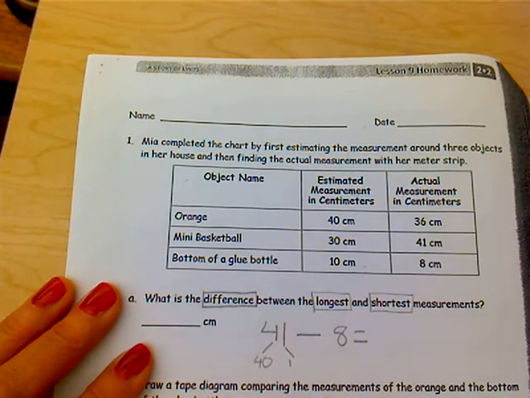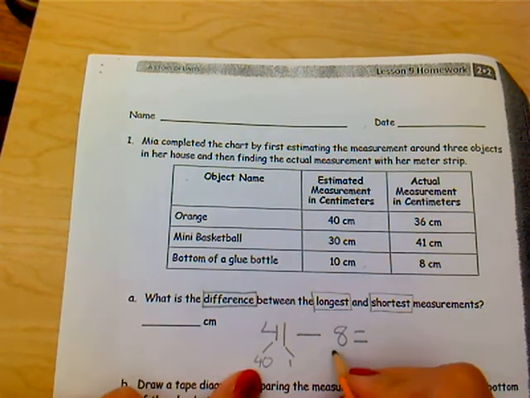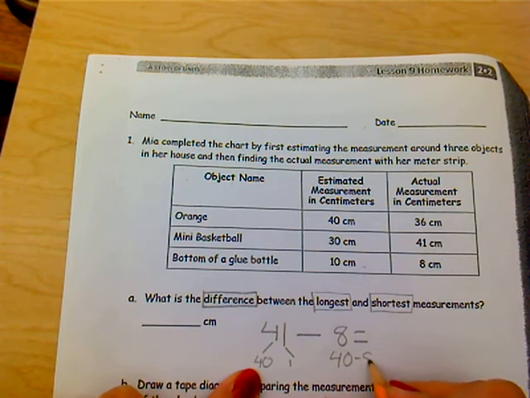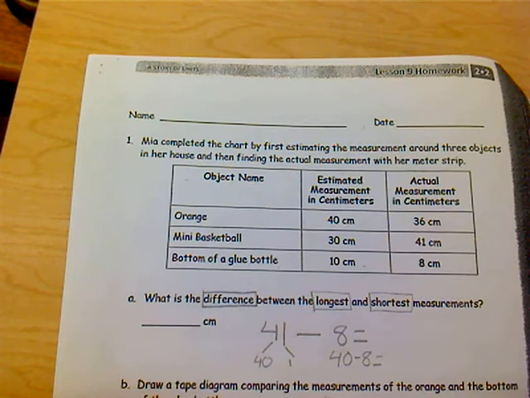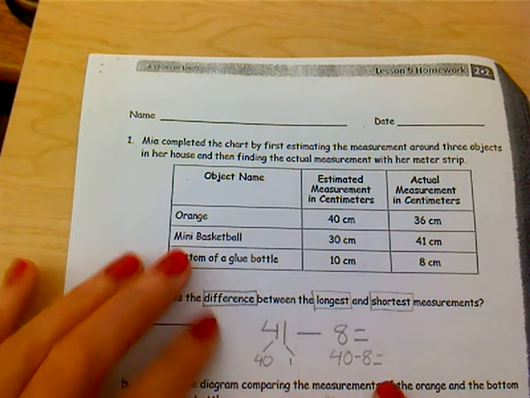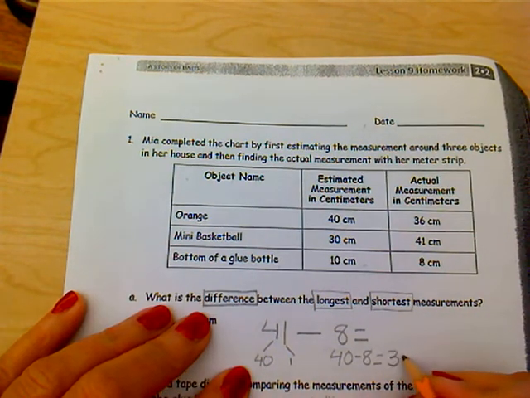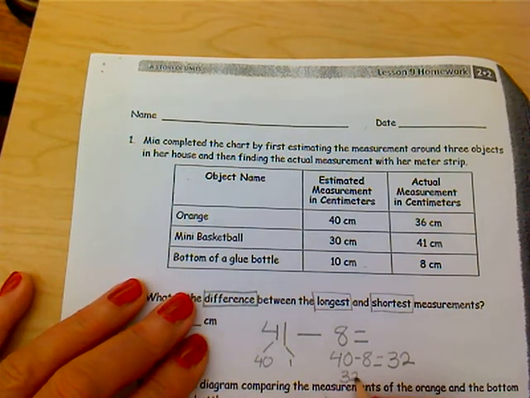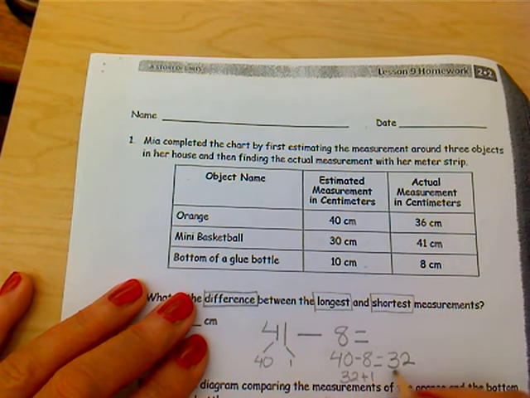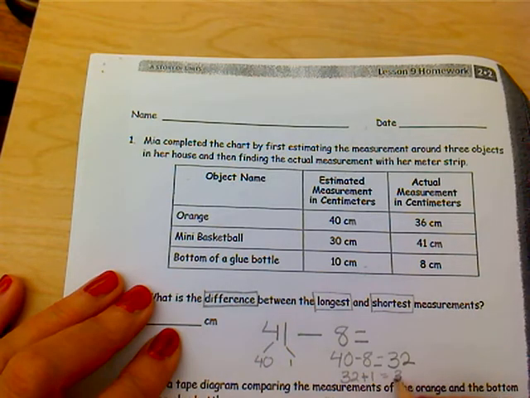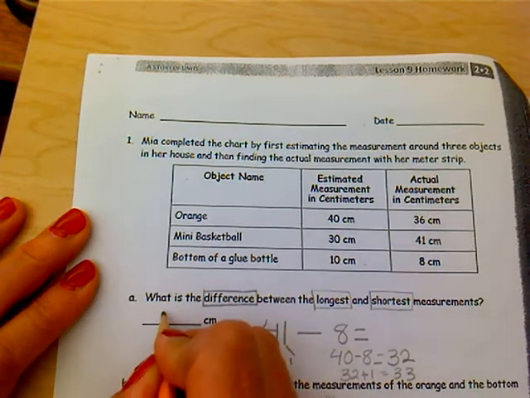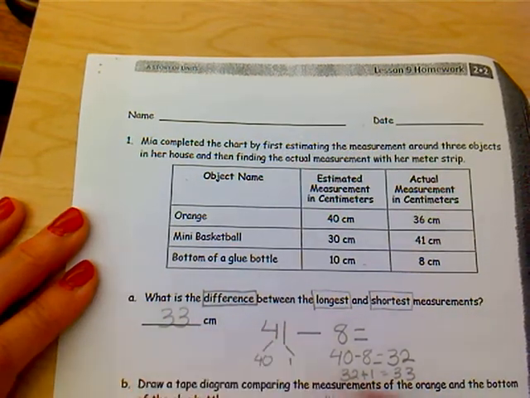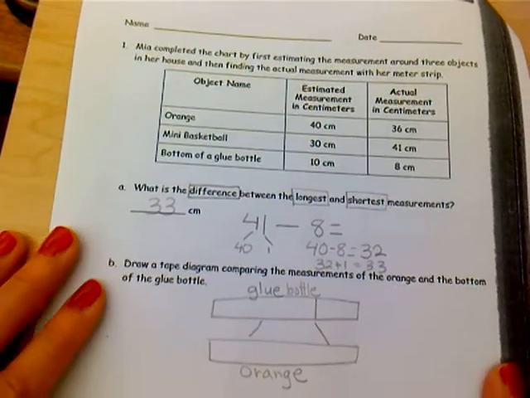That makes it very easy. 40 take away 8 gives me 32, and 32 plus 1 gives me 33. So if you came up with 33 centimeters, congratulations, very well done.